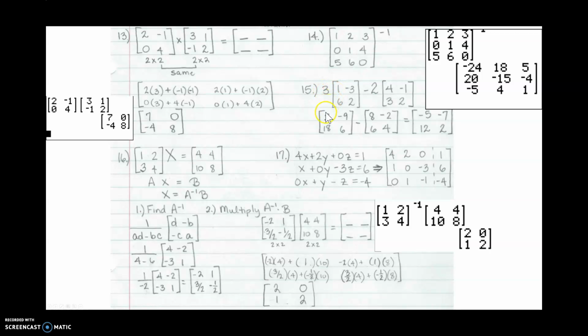So 3 times 1 is 3, 3 times negative 3 is negative 9, 3 times 6 is 18, 3 times 2 is 6, minus, and then we're going to say 2 times 4 is 8, 2 times negative 1 is negative 2, 2 times 3 is 6, 2 times 2 is 4.